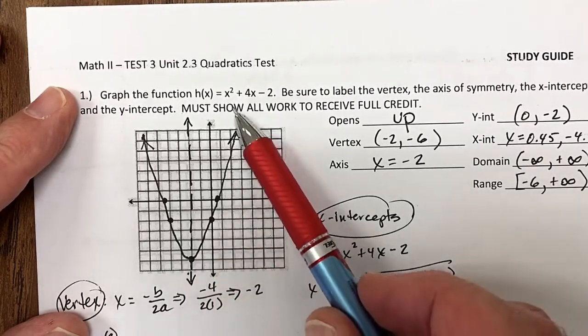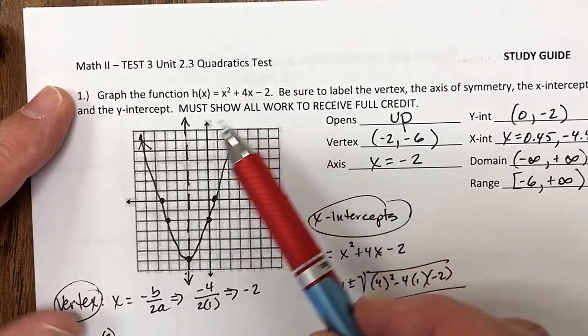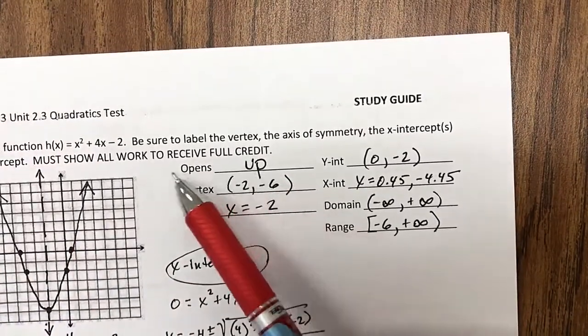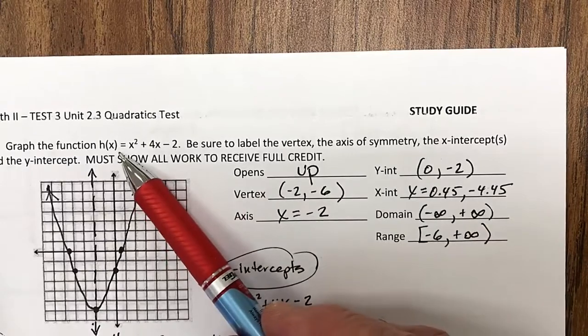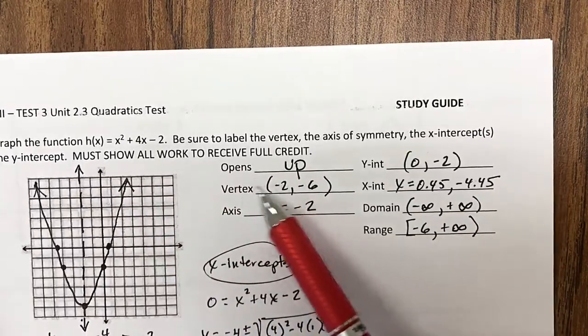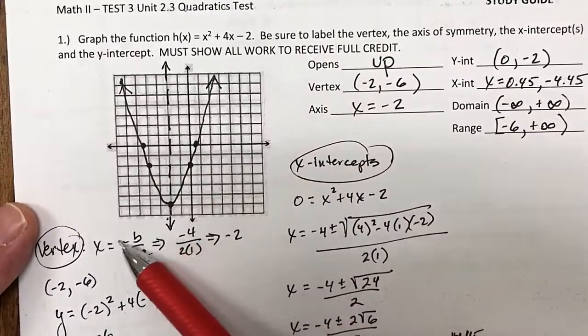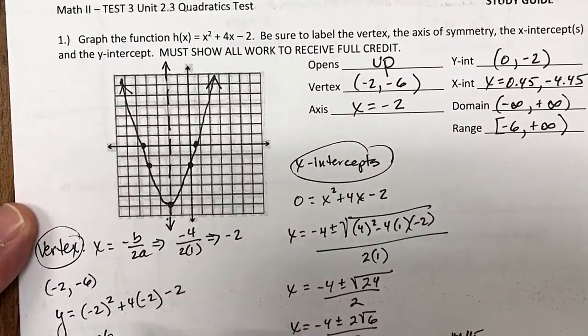But here we've got a quadratic in standard form. Obviously, it's going to open up because it's a positive leading coefficient. The vertex, we have to use the vertex formula. X is negative b over 2a.